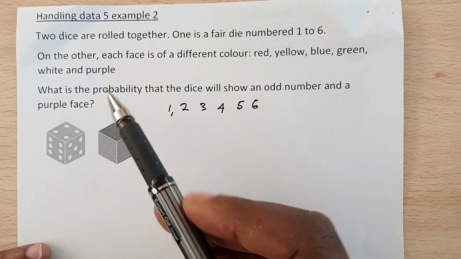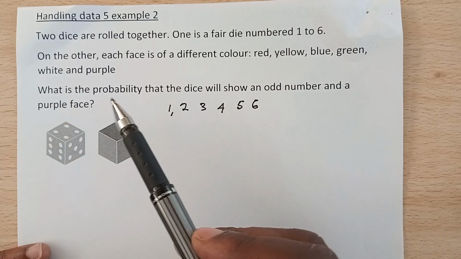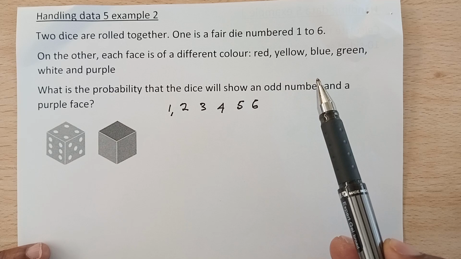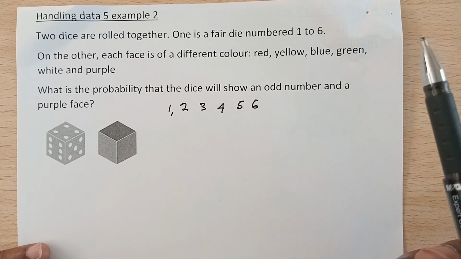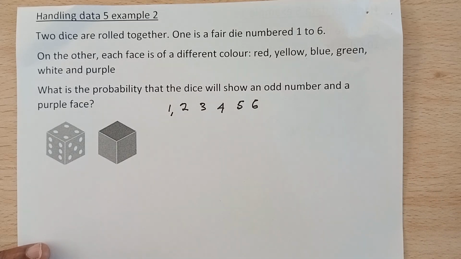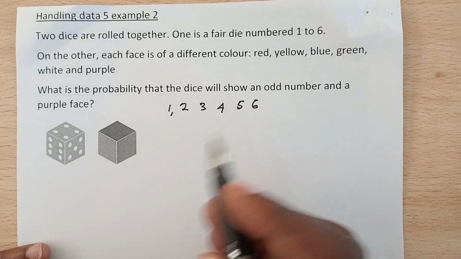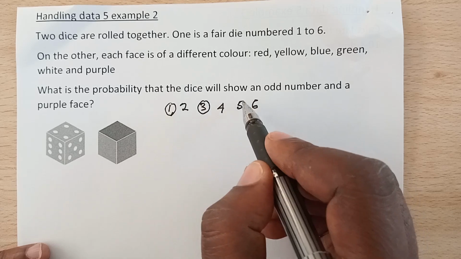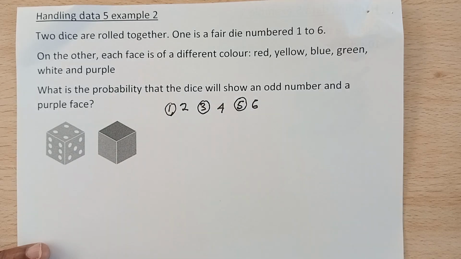What about numbers? So we are talking about odd numbers. Which are the odd numbers within this list? 1 is an odd number, 3 is an odd number, and 5 is an odd number.